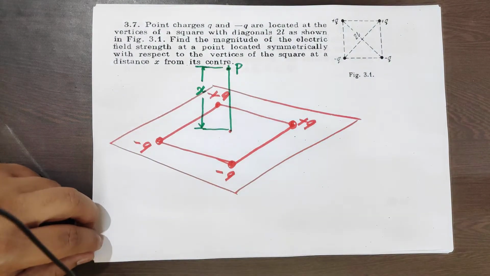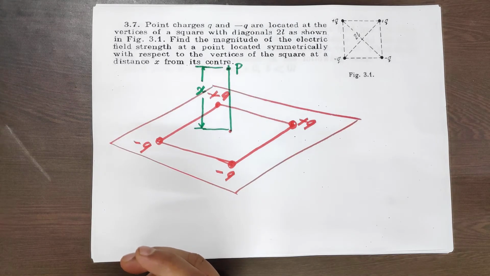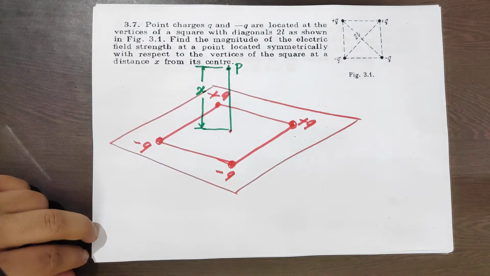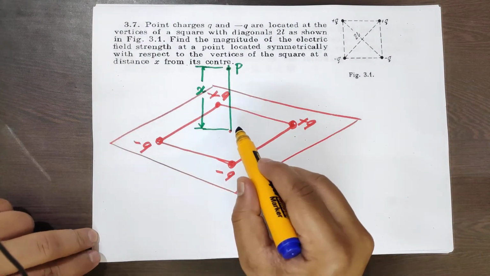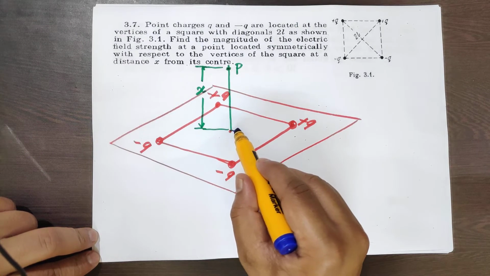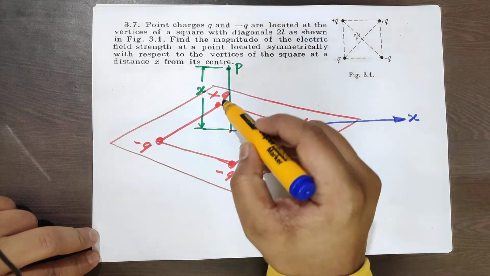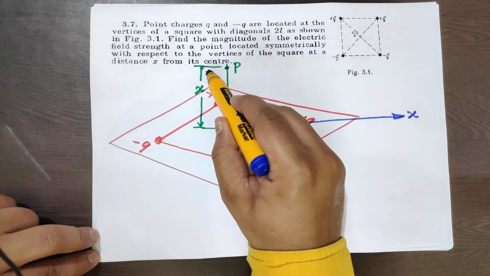Now, as you know, we are free to choose the axis according to our will. So we'll choose the coordinate axis. For convenience, generally the plane we choose as the xy plane. Now suppose this is the x axis and they are maintaining the right hand coordinate system.